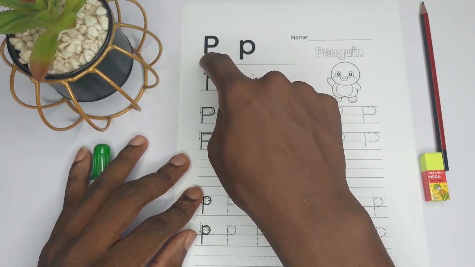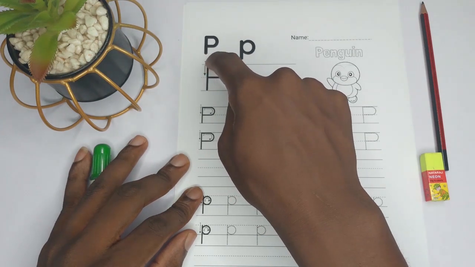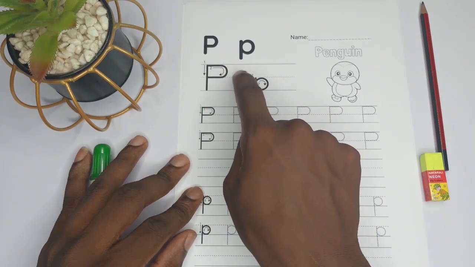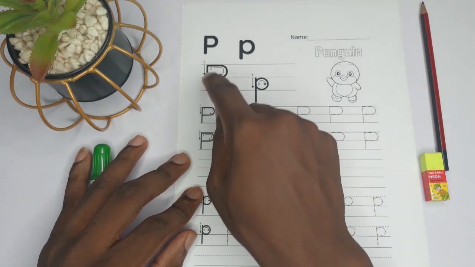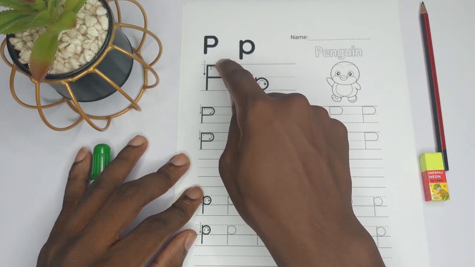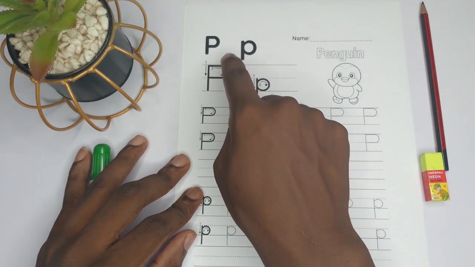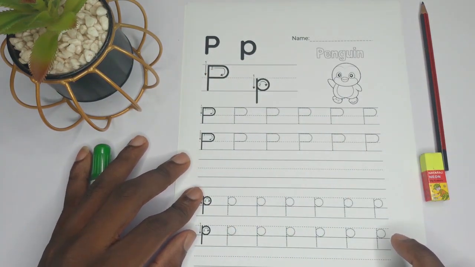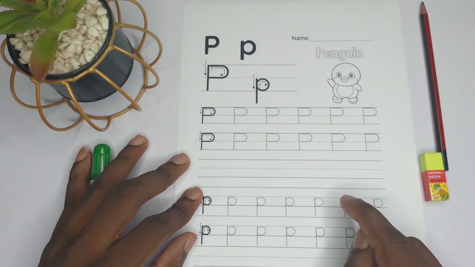vertical line. So we draw a straight line. We make a curve from there and then onto the middle guideline that we have over there. So we draw a straight line, then we connect it, curve it a little bit, and then connect it back, making sure it is between the first and then the second horizontal guidelines. For small p, it is between the second and then the last horizontal guideline.